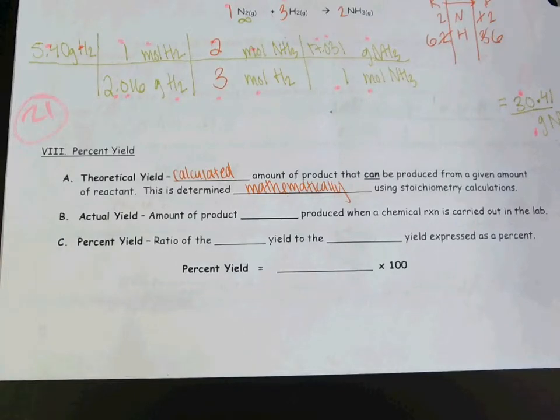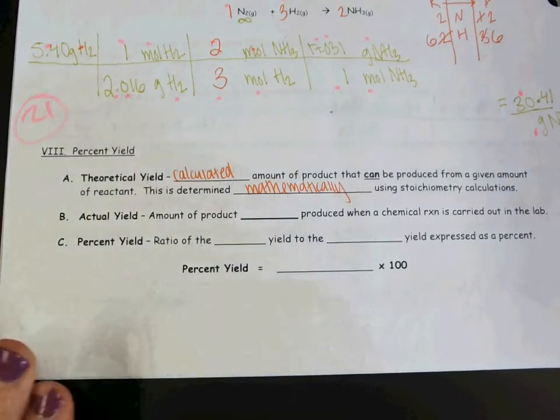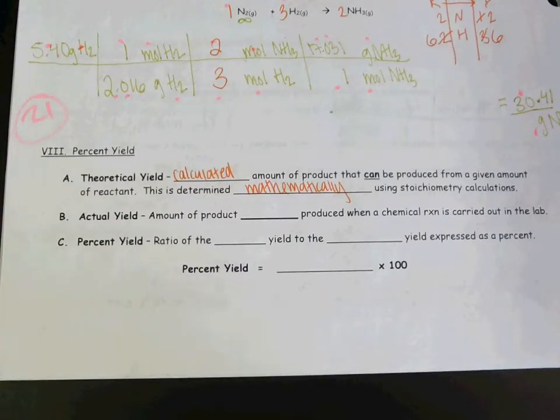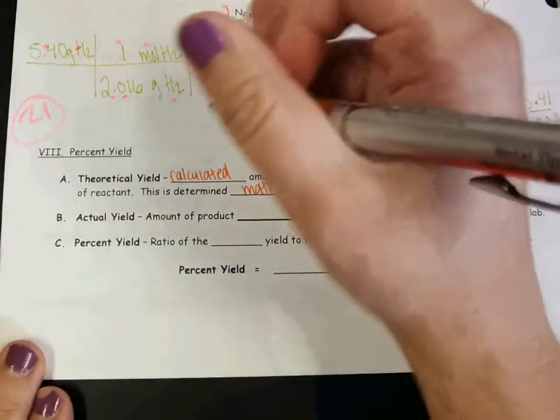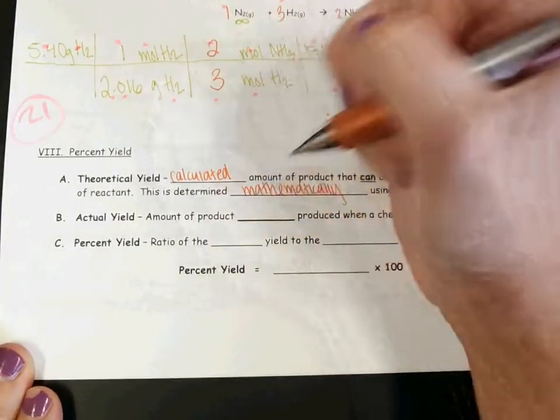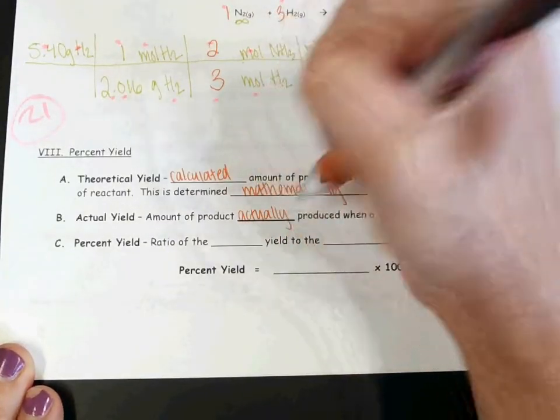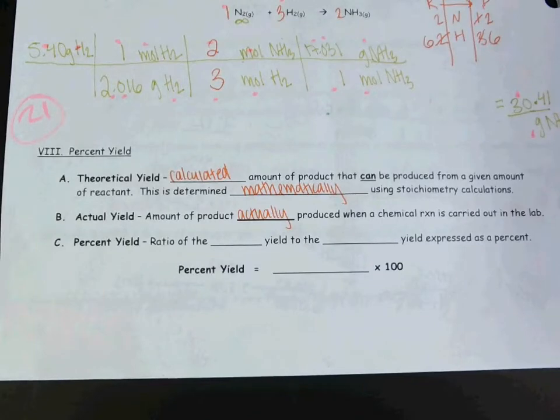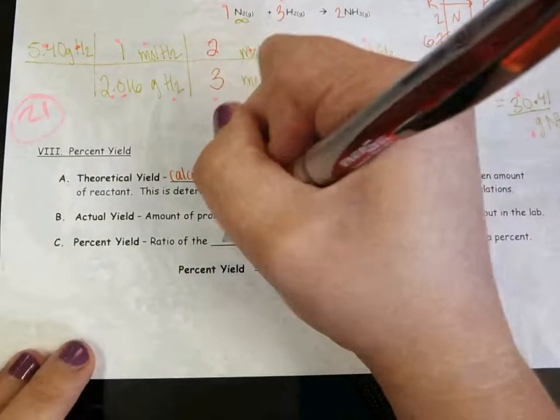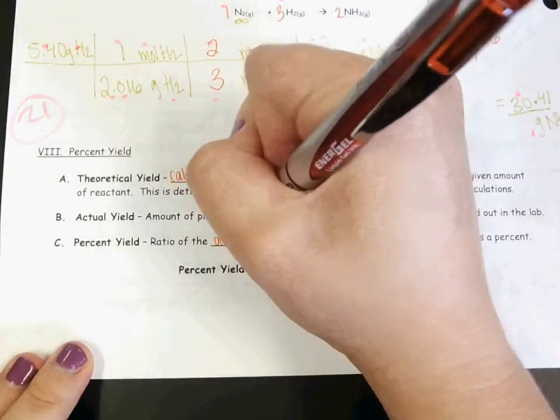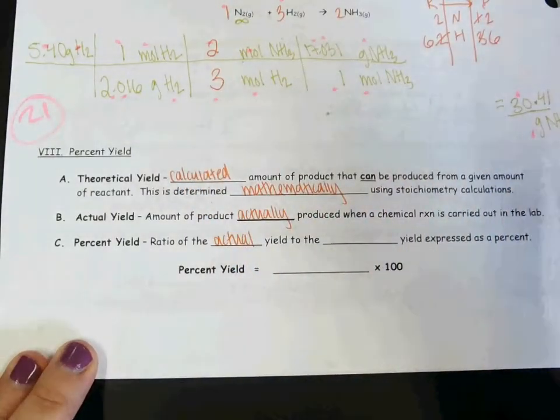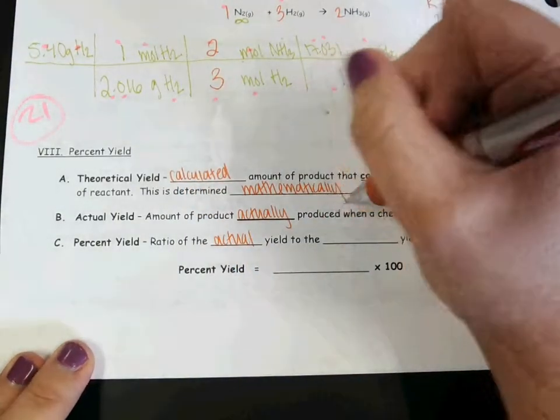The actual yield is the amount of product that you actually produced when you carry out a chemical reaction in lab. And then the percent yield is just the ratio of these two things. So it's the ratio of the actual yield to the theoretical yield expressed as a percent.